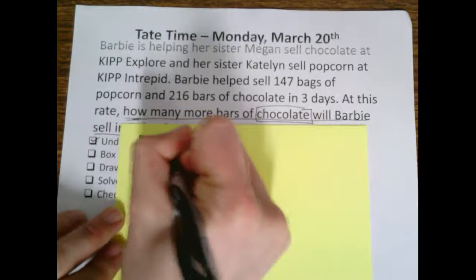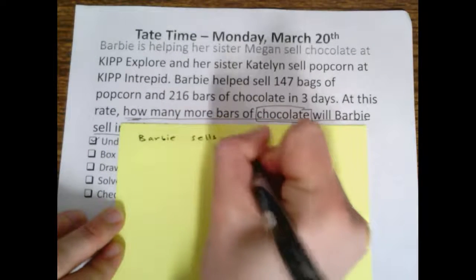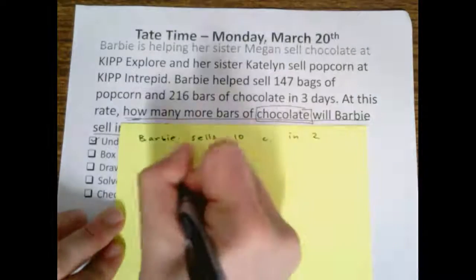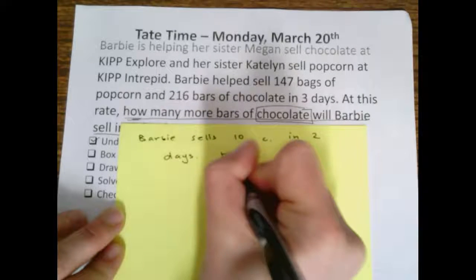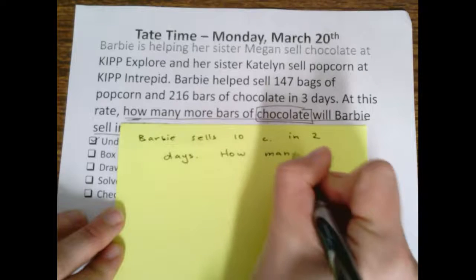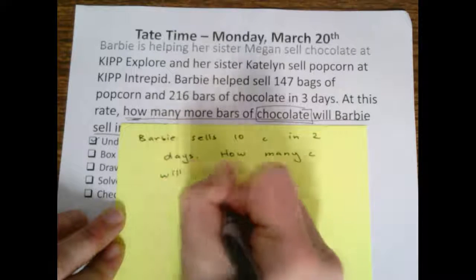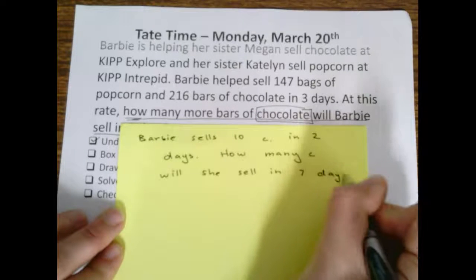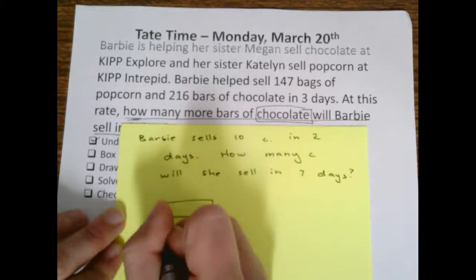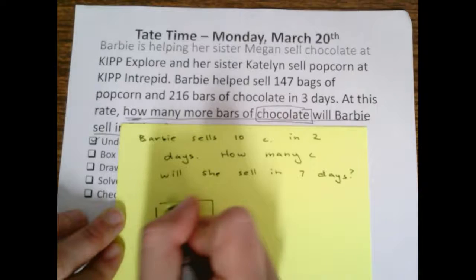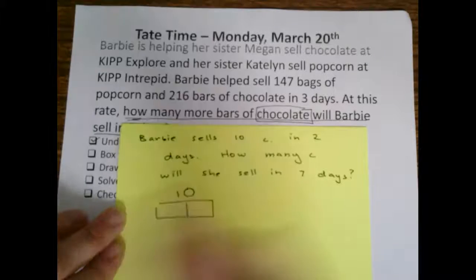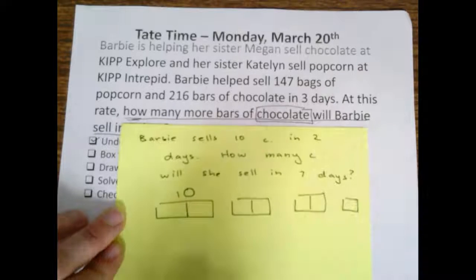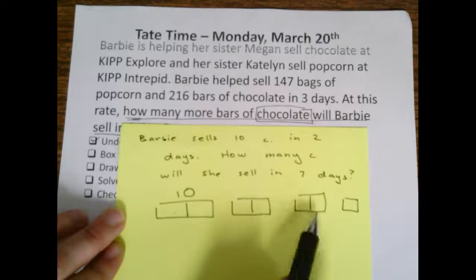Barbie sells 10 chocolates in 2 days. How many chocolates will she sell in 7 days? So we know in 2 days, 1, 2, we have 10. And to make 7, we're going to have another 2, and then one more. 1, 2, 3, 4, 5, 6, 7.